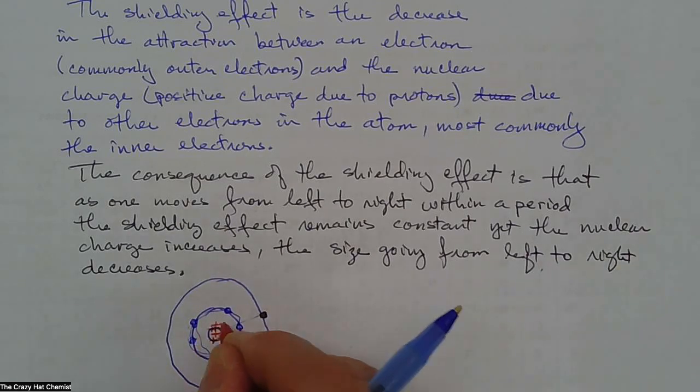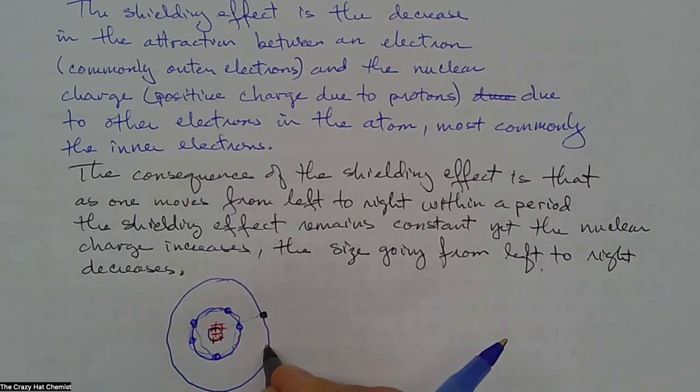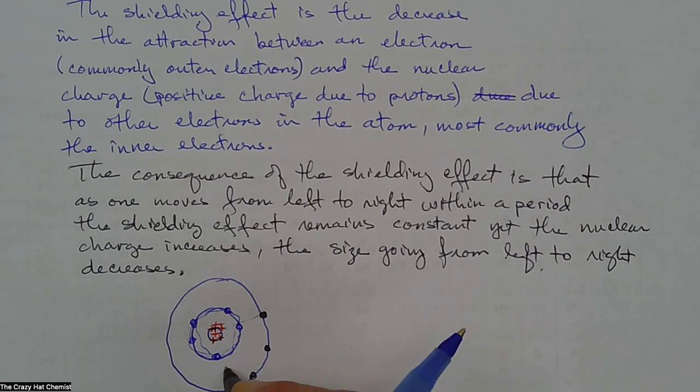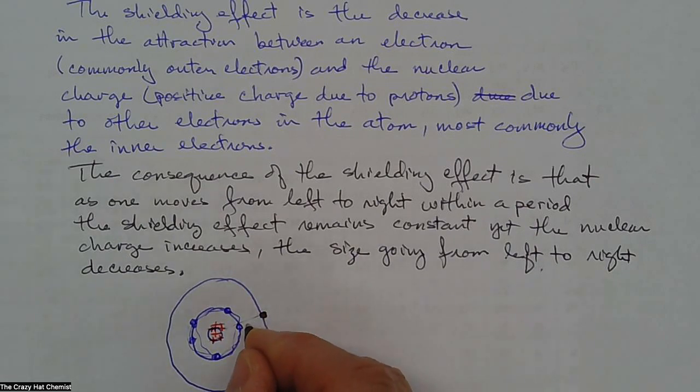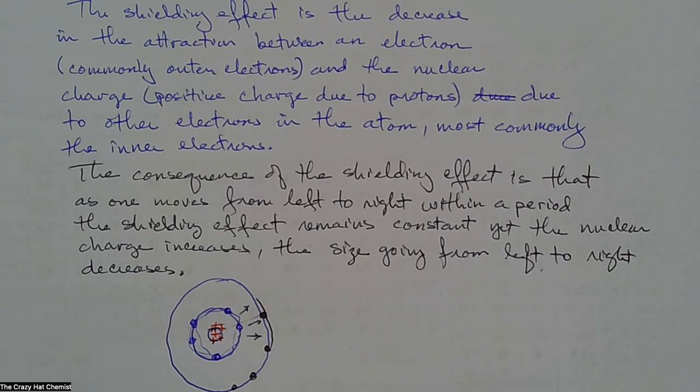Consequently, as you add electrons to these shells that are already here, the positive charge increases, drawing these electrons in a little bit more. That is as you go across a period. But if you just were to look at this with one electron, then that one electron is being pushed a little bit further away. And that causes this to get slightly larger. All right. So shielding effect, complicated terminology there.